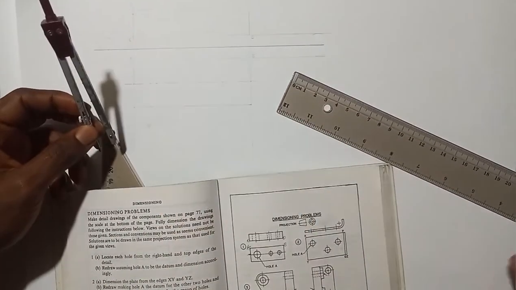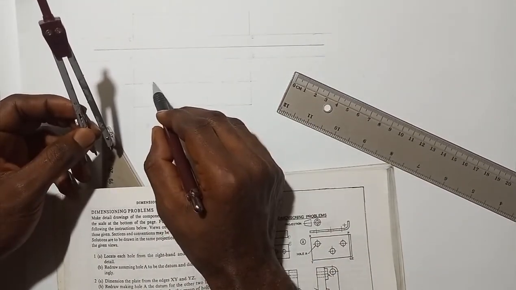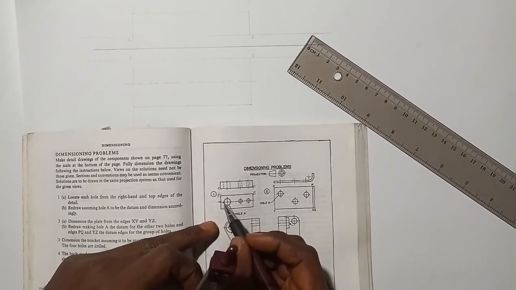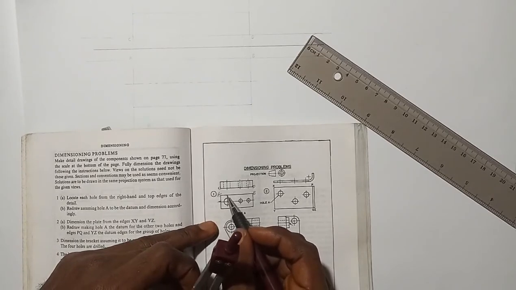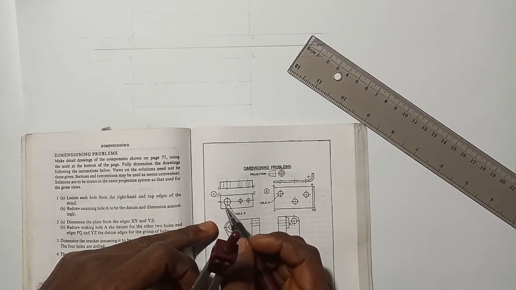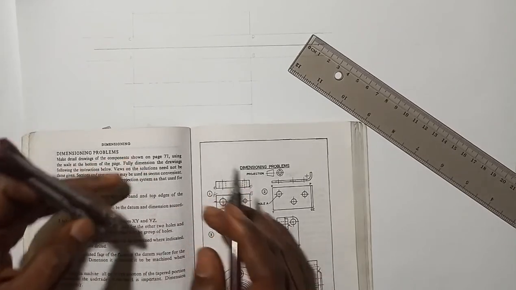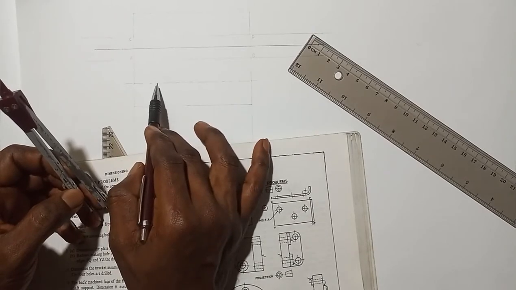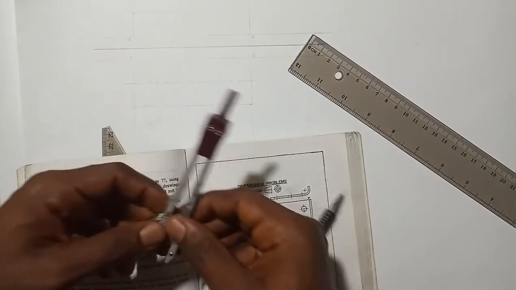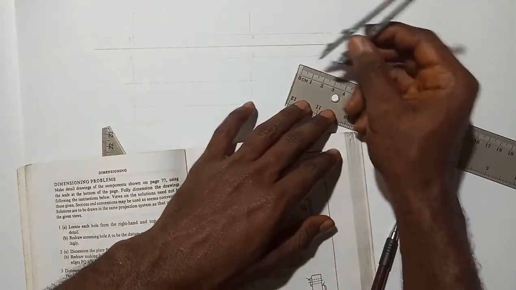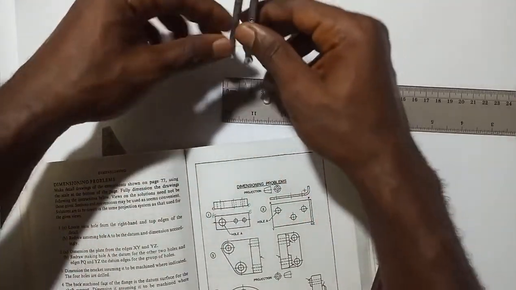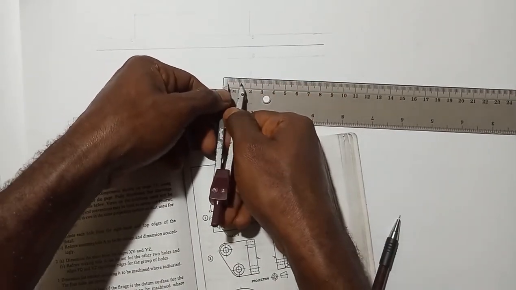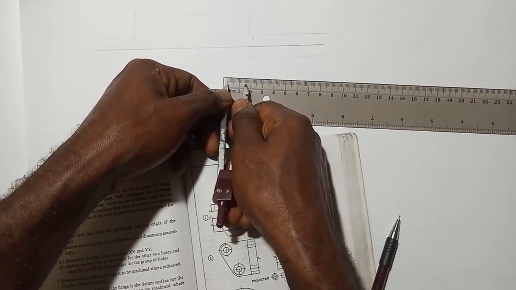Okay, from the 20 millimeter point, you are going to get a circle of this nature. Now look at this, the circle is not touching this border, it's not touching this border, it's not touching this border, it's on its own. So we are going to get a radius that will not touch any of this. Remember, from here to here is 20, and this is the center of our circle, so we need to get a smaller radius. I'm going to use 15. From 0, 10, 15.